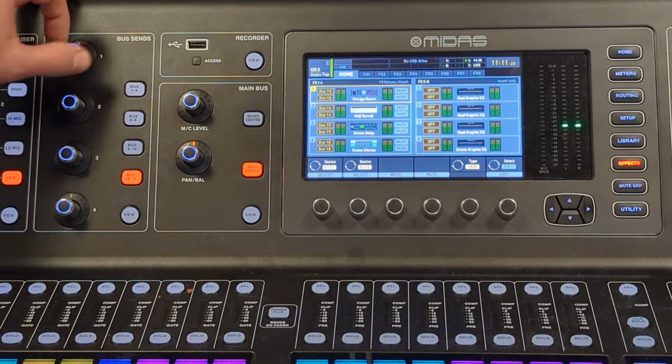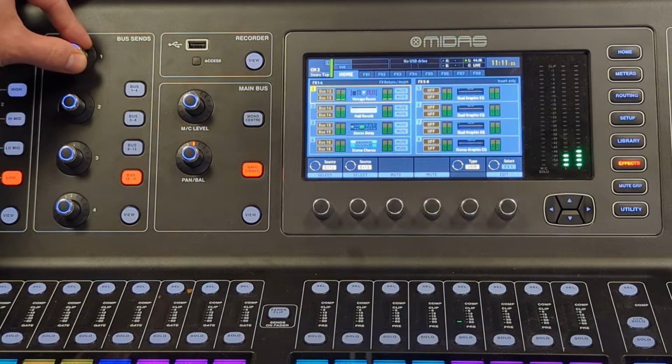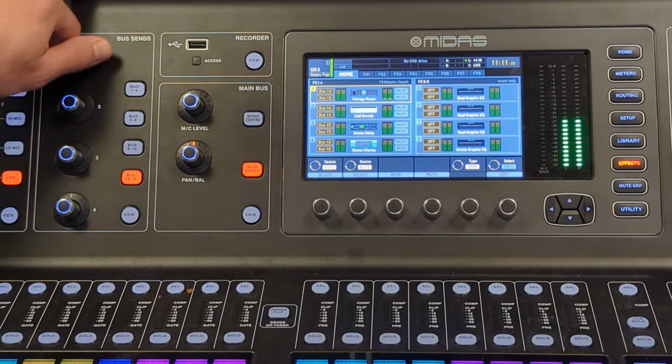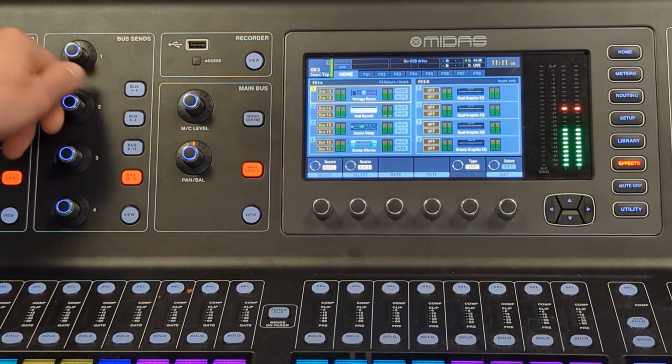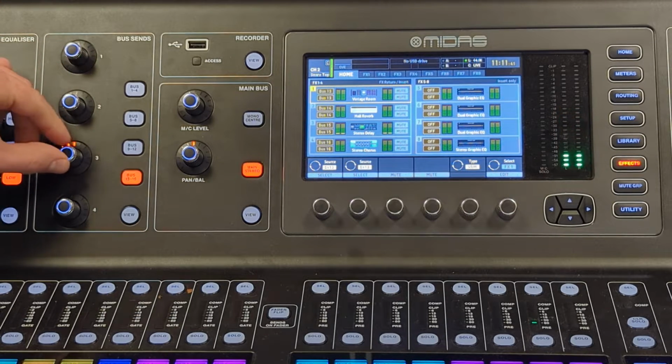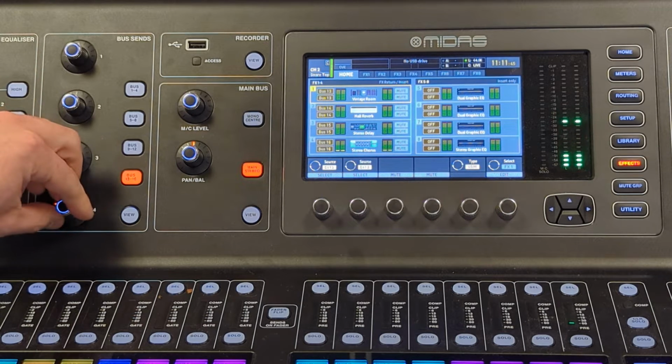Selected the snare. This is vintage room. This is hall reverb. This is stereo delay. And this is stereo chorus.